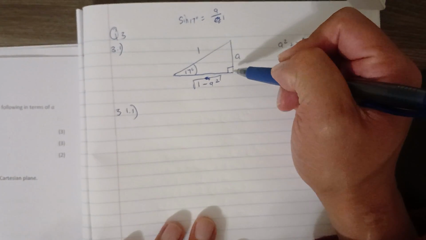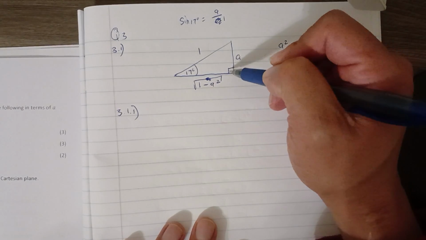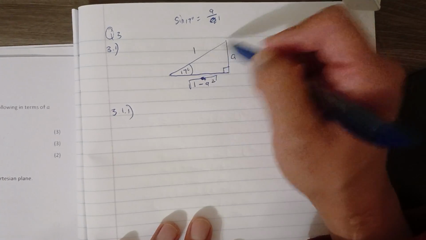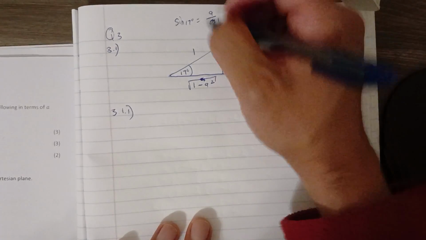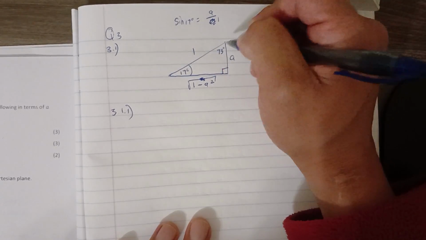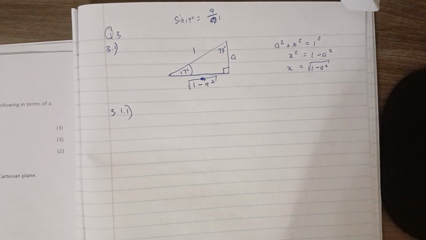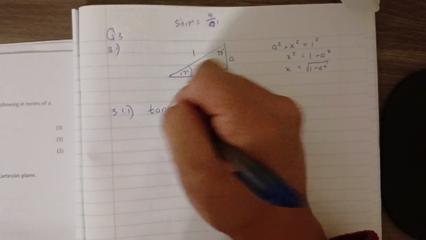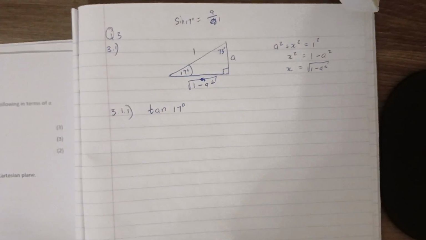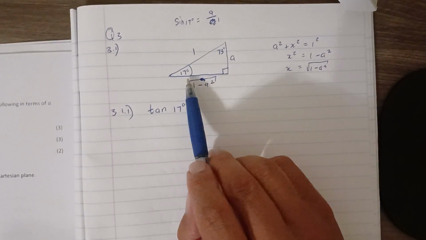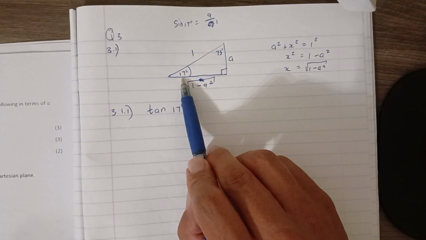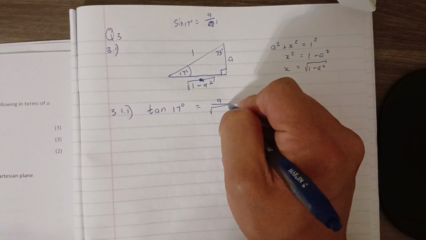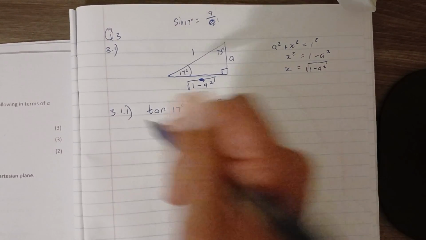Also, before we start answering, if this is 17 degrees, and that's 90, that means there's 90 degrees left. 90 minus 17 makes this angle 73 degrees. Okay, so 3.1.1. We need to express this in terms of a. This one is fairly straightforward. Tan of 17, I'll just go to my triangle and read that off. Tan is opposite over adjacent, so that would be a over the square root of 1 minus a squared.